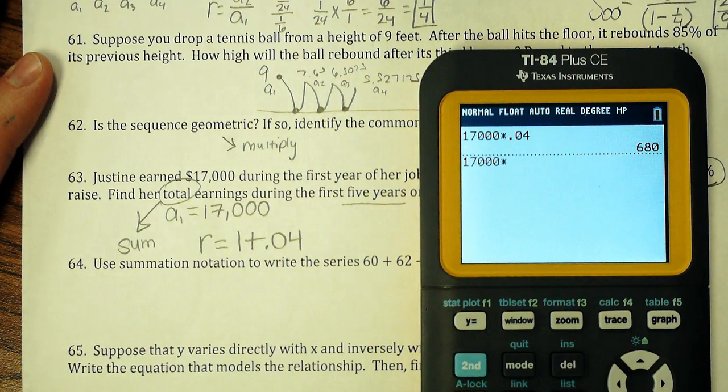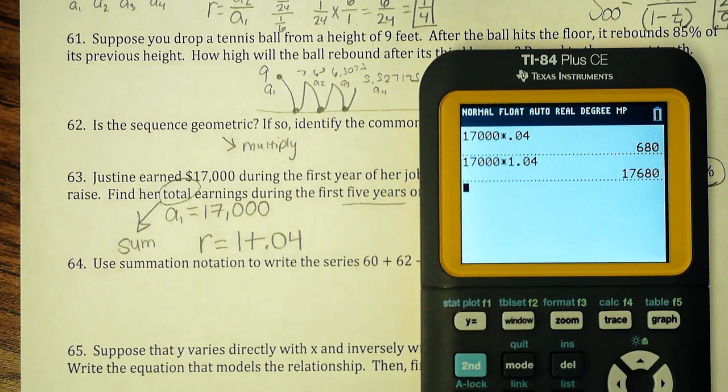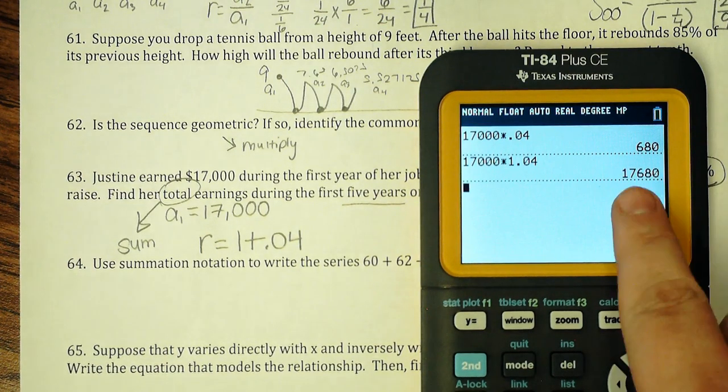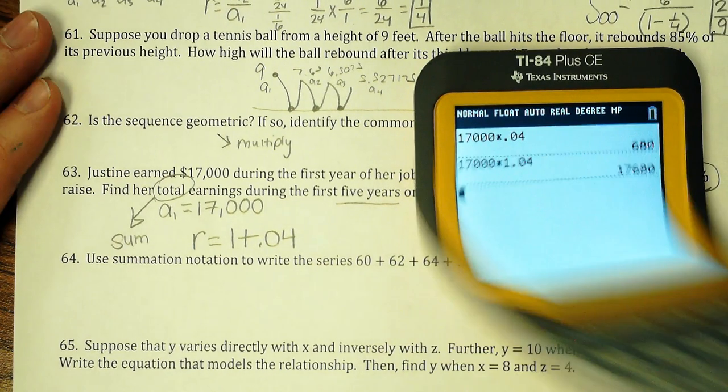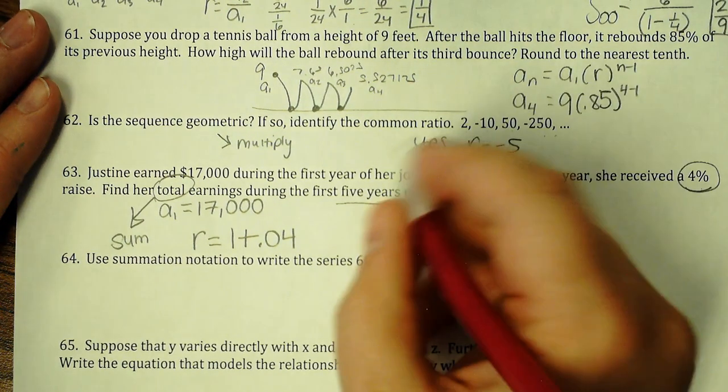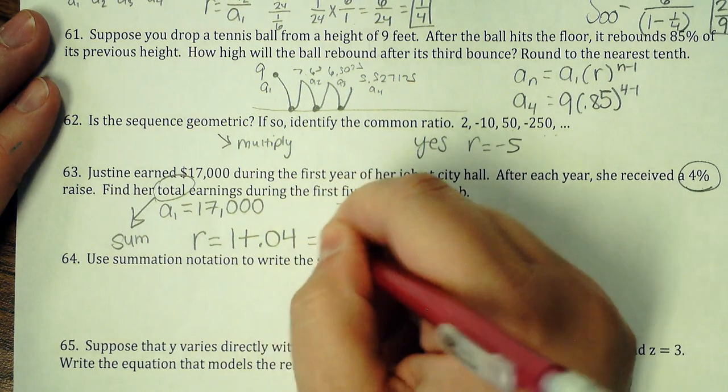If you multiply this by 1.04, the 1 accounts for what you already have, the $17,000, and then adds that 4% for you. So in her second year, she would make $17,680. So make sure you're just careful of that. So the r value is going to be 1.04.